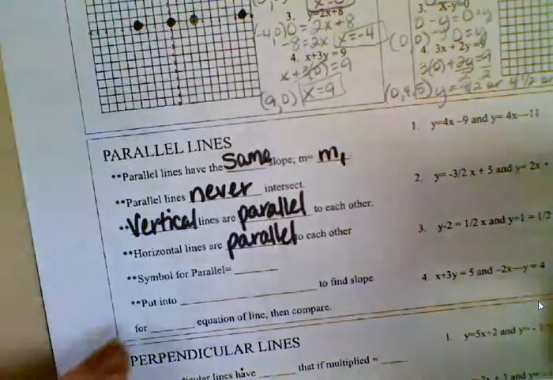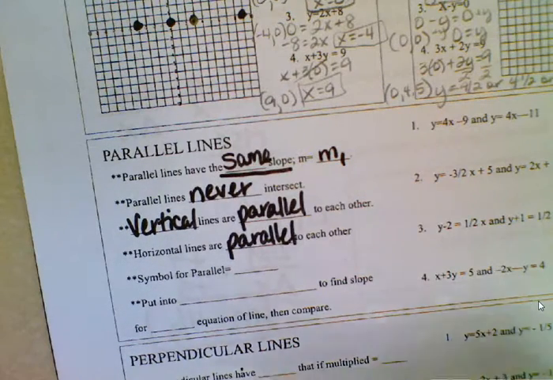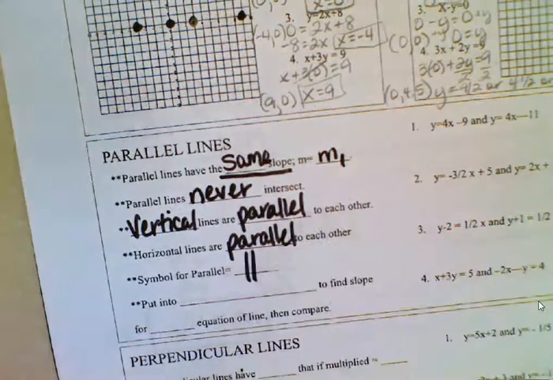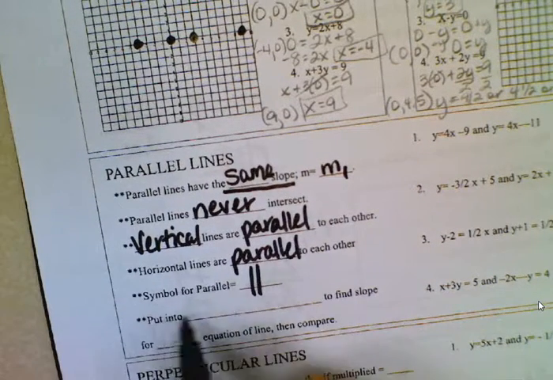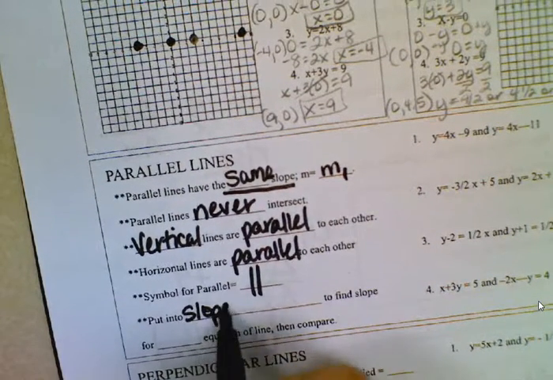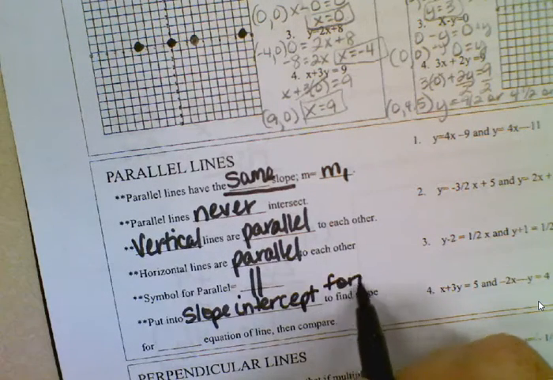So the big kicker is that parallel lines have the same slope. That's what you need to remember. The symbol for parallel just looks like this. It looks like two parallel lines. Okay? And you want to put it into slope-intercept form to find the slope the easiest. Okay?